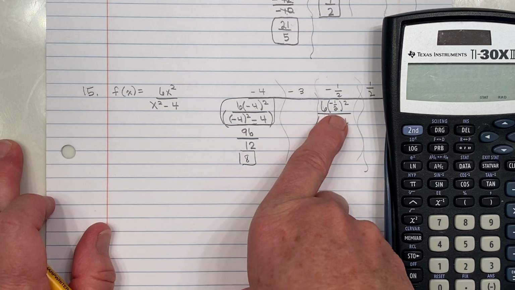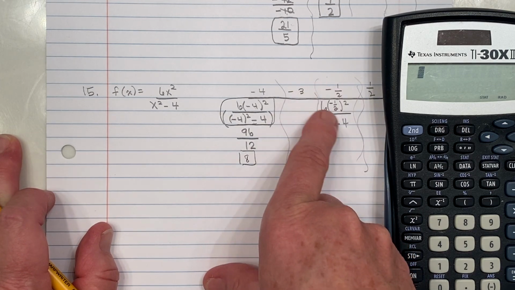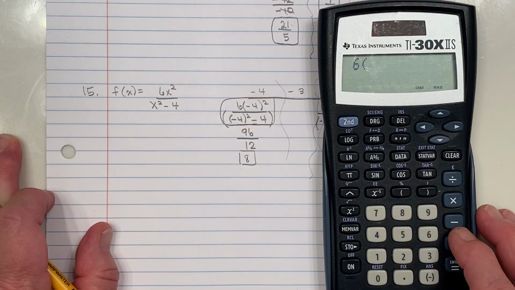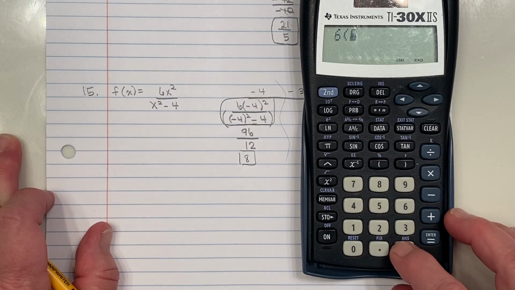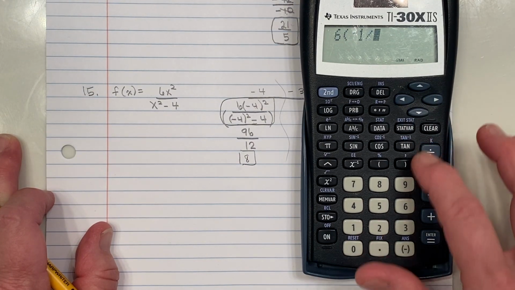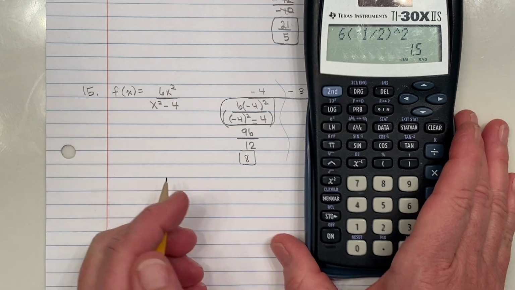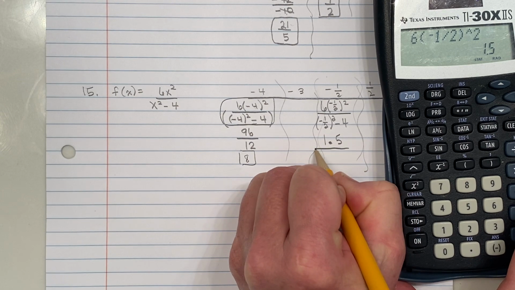If you can do this mentally, that's great. If not, you can go to your calculator. I'd probably just perform the numerator first. And it's, what is it, -1/2 squared? So -1 divided by 2, close that parenthesis, and then square. I might just press enter here, and I get 1.5. It's a little bit ugly, but I have 1.5 here all over.